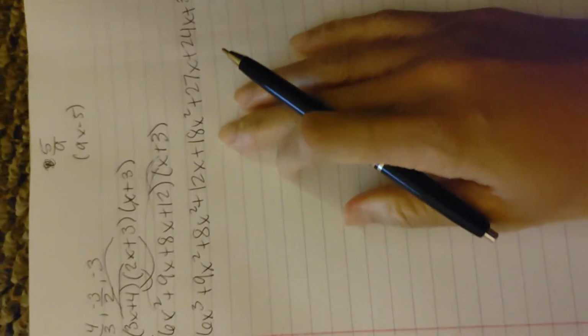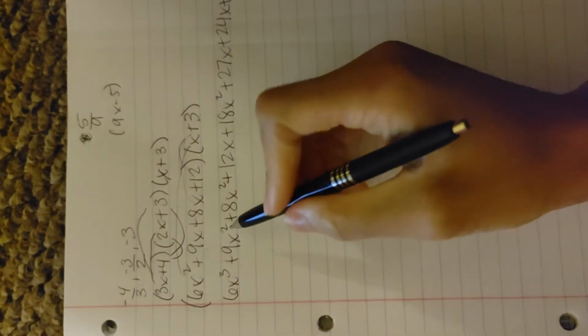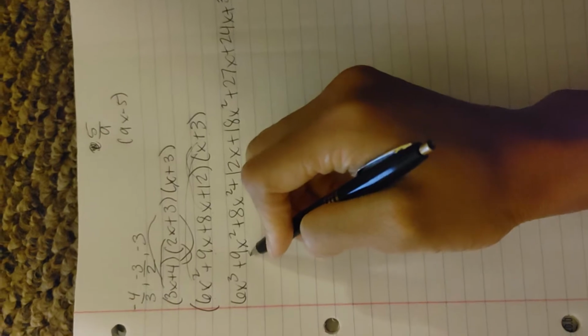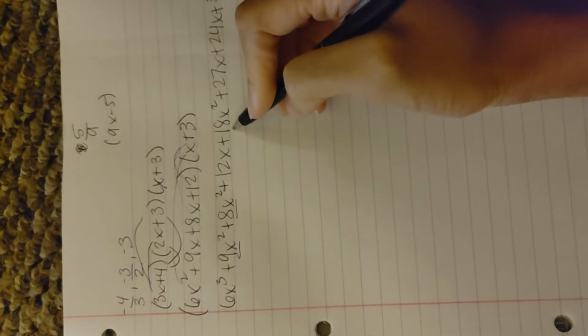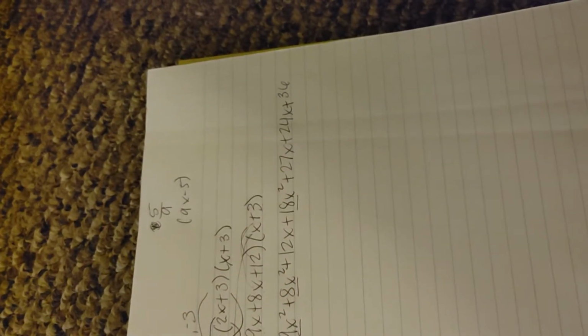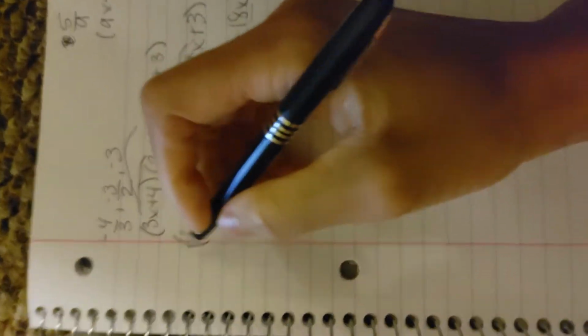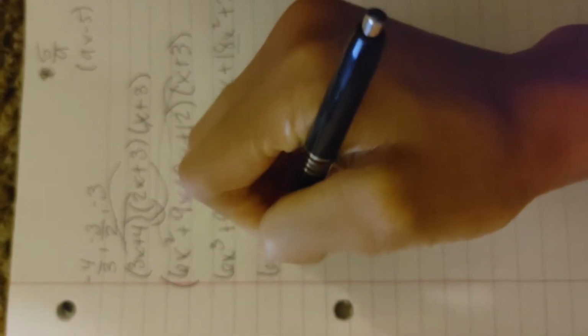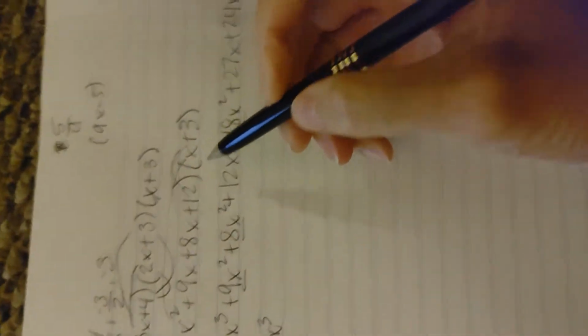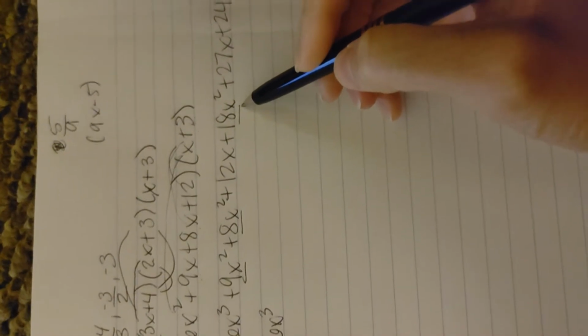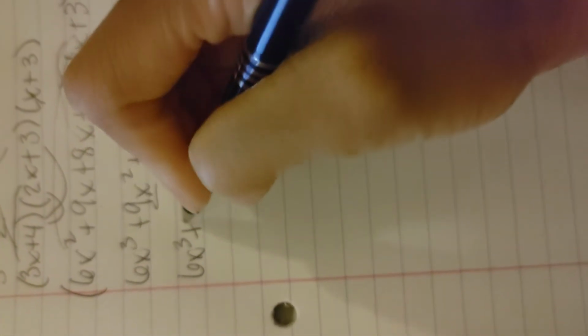Then, all we have to do is combine the like terms of this. What I mean by like terms, so we're going to take all the x squares. So 9, 8, and 18. And because they're all positive, we'll add them all together. 9 plus 8 plus 18 is going to equal 35. This is the only cubed, so we can automatically just bring this one down. So that's going to be plus 35x squared.